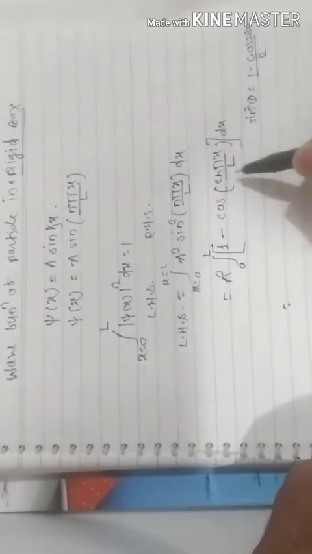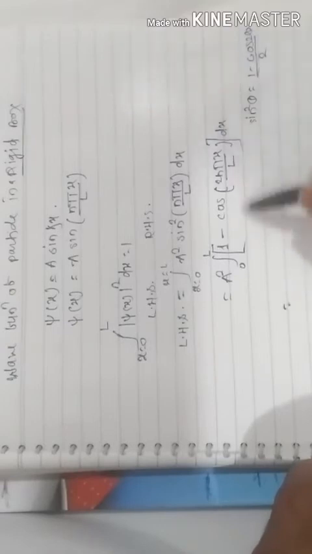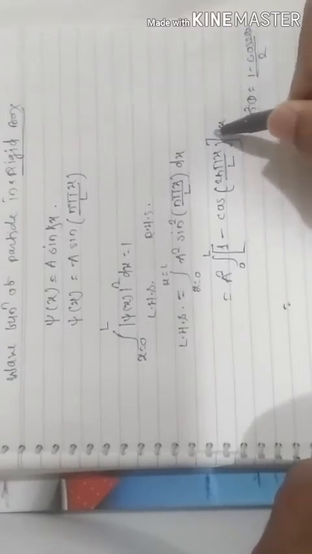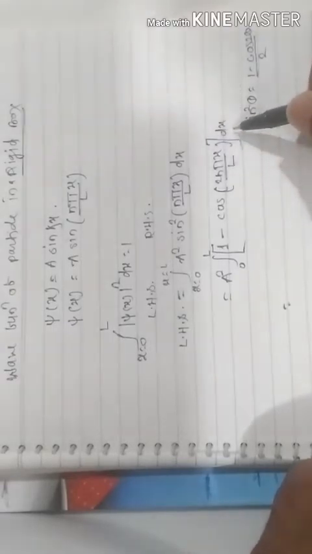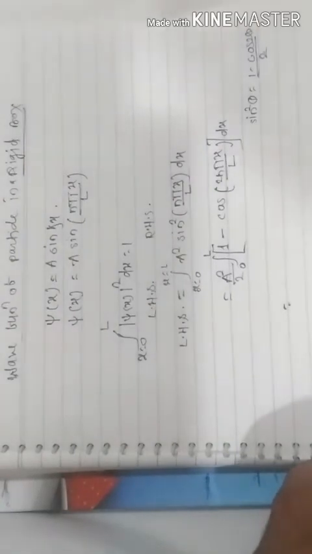Everything is divided by 2, so take the divide by 2 outside. So a squared divided by 2.